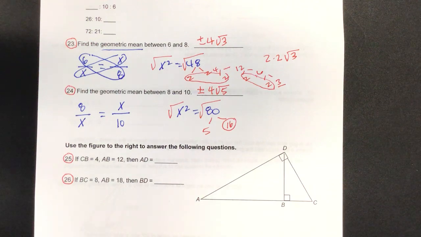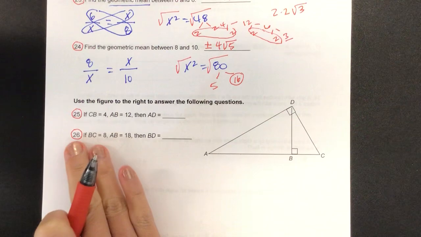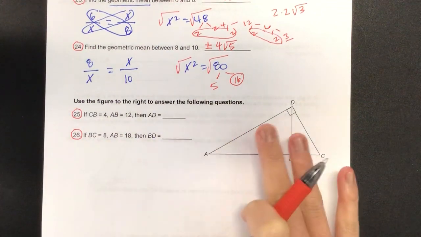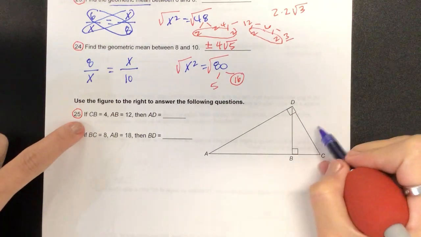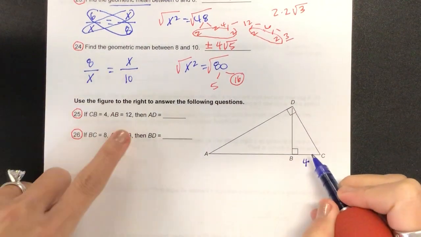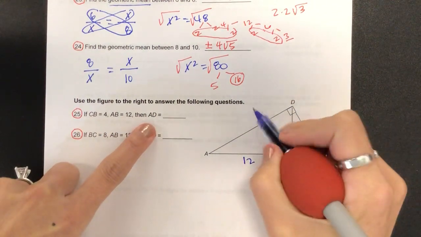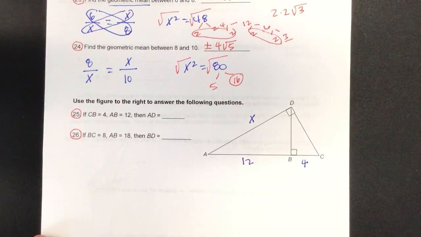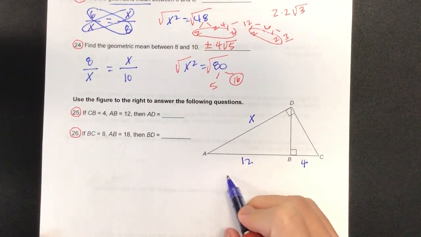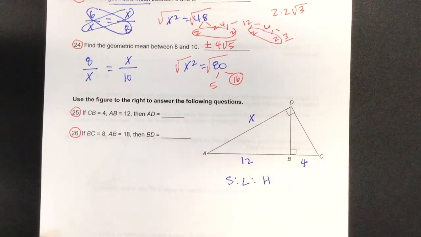Okay. The next one. You'll have to draw this picture for number 26 separately. Okay, so I'm going to write on this picture so I can redraw it later. So we have CB is 4. AB is 12. And we're looking for AD. Let's call that X. So if y'all remember, for the geometric mean on this one, we had the short leg, the long leg, and hypotenuse.